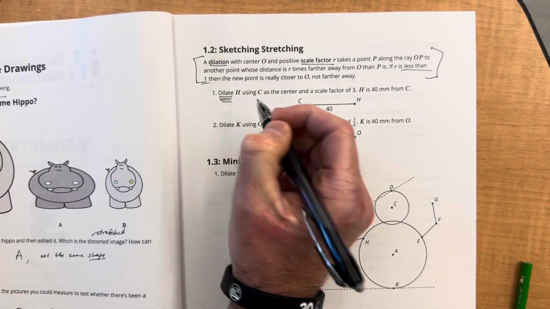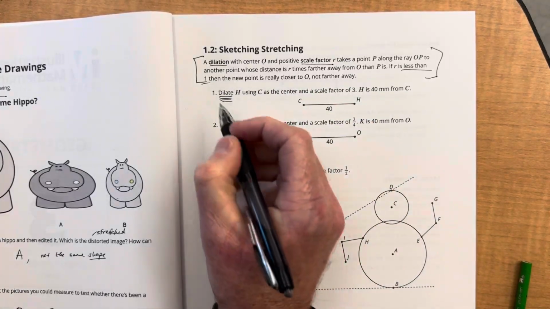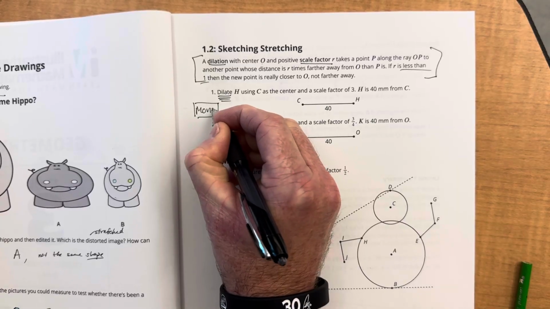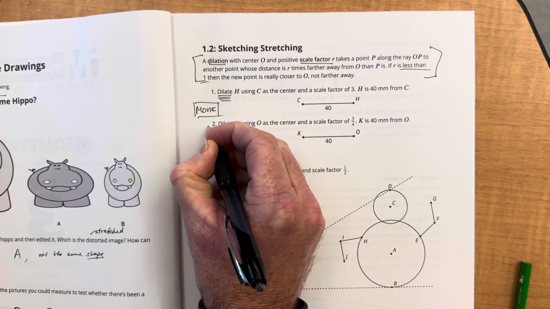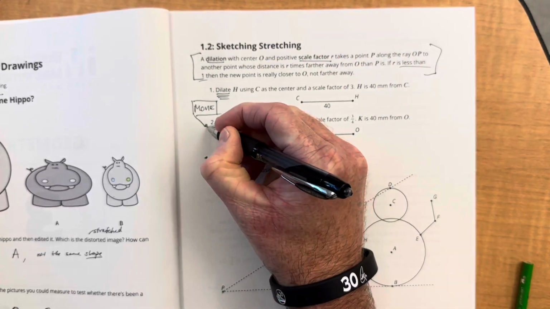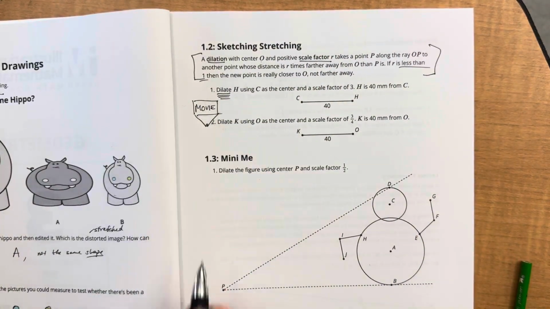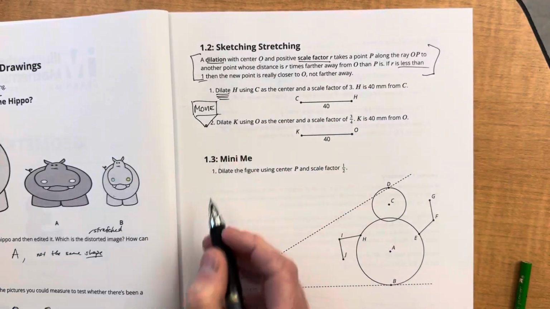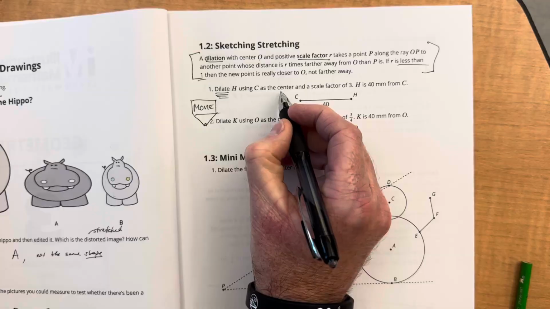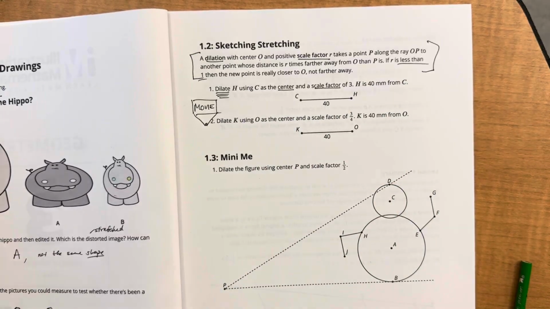So to dilate something, think of a movie theater. You've got a tiny little film strip that's projected onto a giant movie screen. So dilation is, you're going to end up having a center and a scale factor.